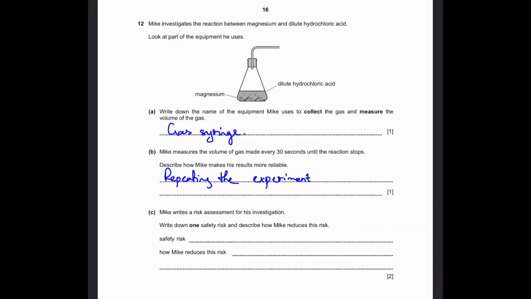Part C. Mike writes a risk assessment for his investigation. Write down one safety risk and describe how Mike reduces this risk. Well, the easiest thing we can think of as a safety risk is that dilute hydrochloric acid, no matter how diluted it is, is still very corrosive.